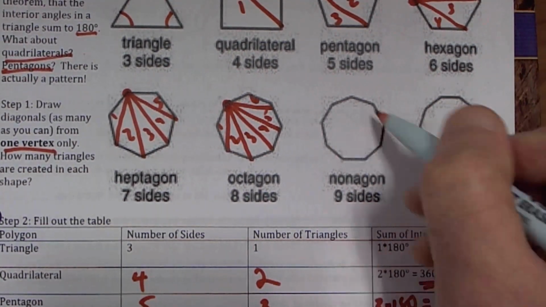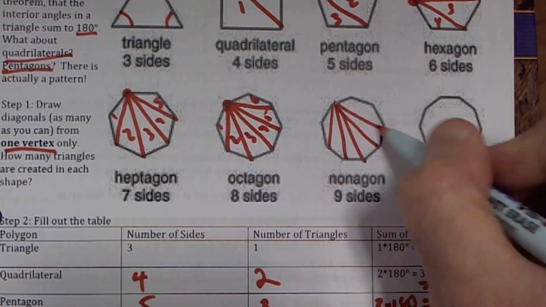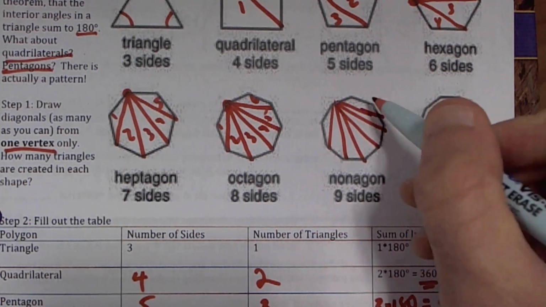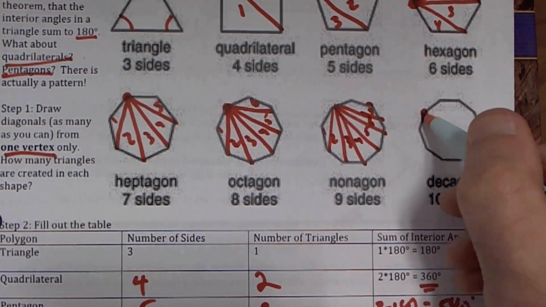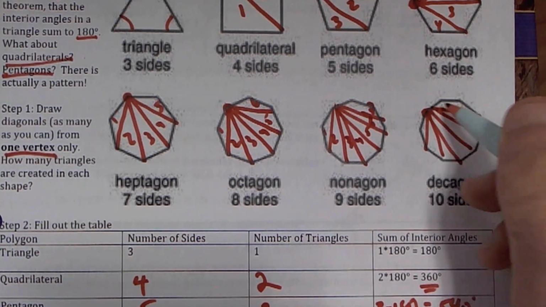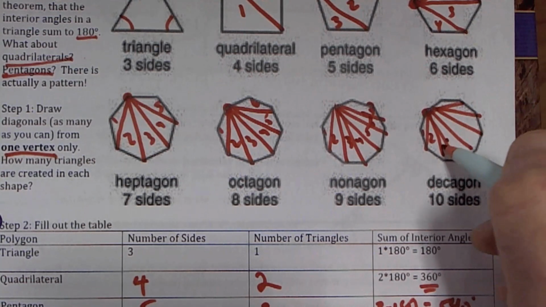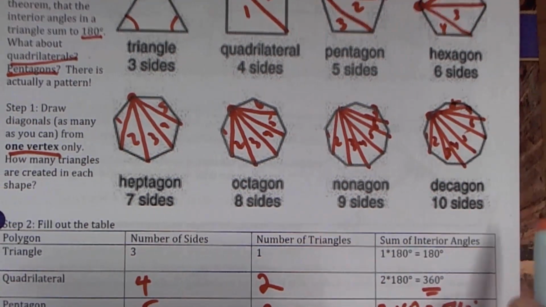So for a nonagon, you'd have 7 triangles: 1, 2, 3, 4, 5, 6, 7. And for a decagon, you don't actually have to draw all these. It's getting hard to do. 1, 2, 3, 4, 5, 6, 7, 8. So 10 sides, 8 triangles.